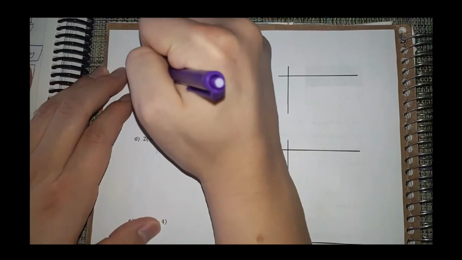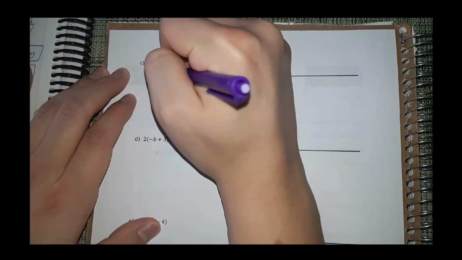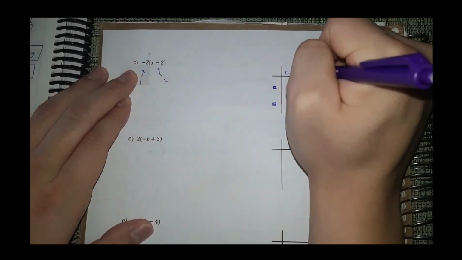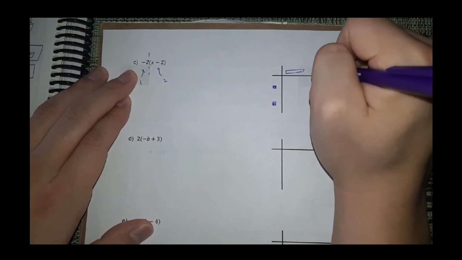Then same as last time, left side will be expression 1, right side expression 2. Negative 2, so that's 2 colored squares. And next one, strip, colored, color.